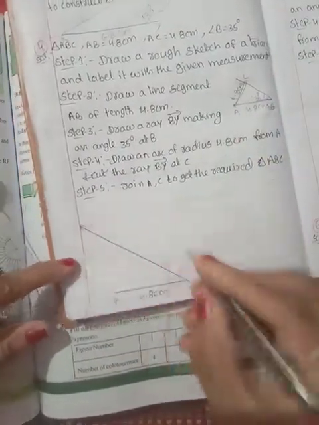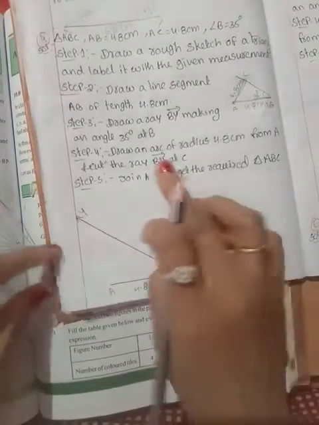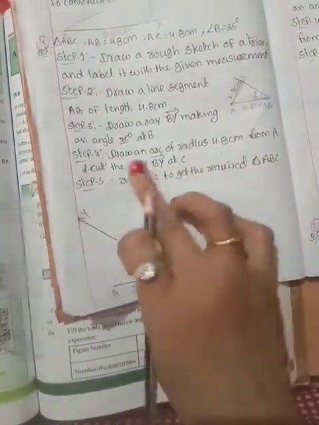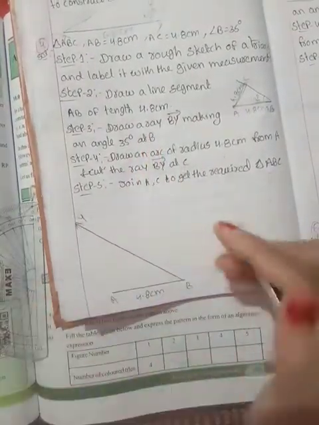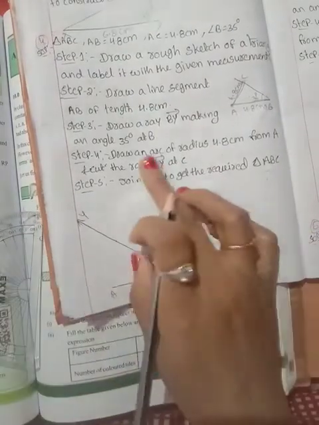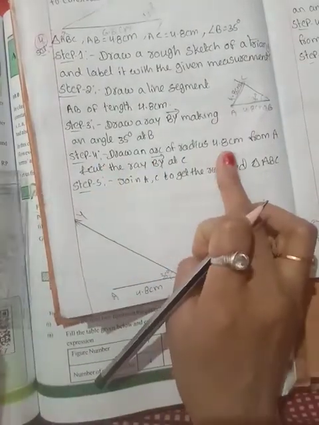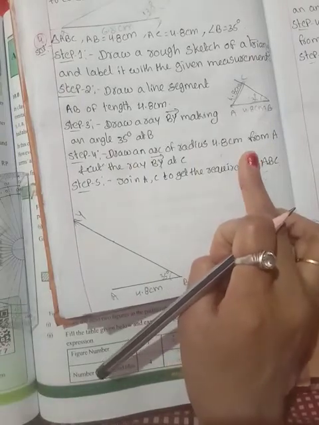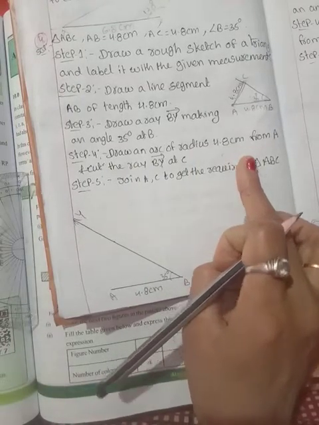You already know the steps, it's very easy. So that's why it is the BY ray. Next is the BY ray at B only. The angle is 35 degrees. Next one is step 4: draw an arc of radius 4.8 centimeters from A.